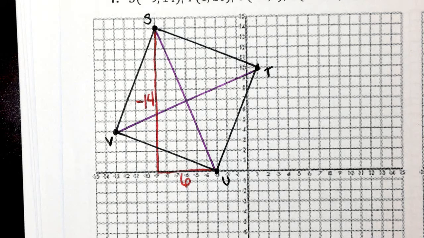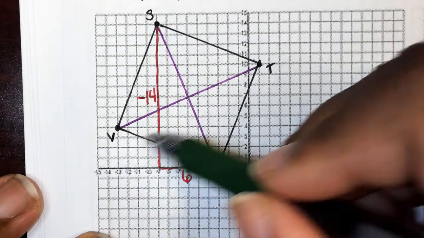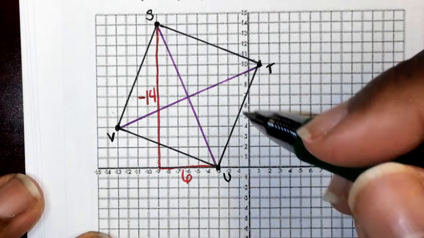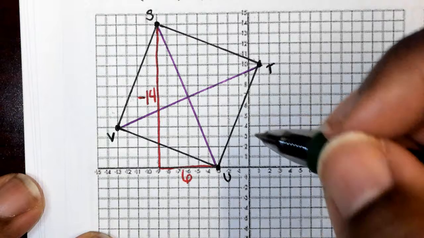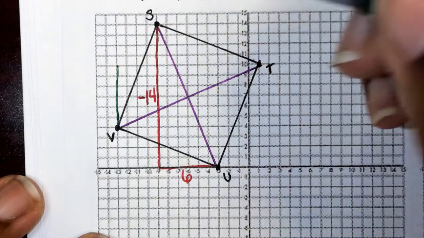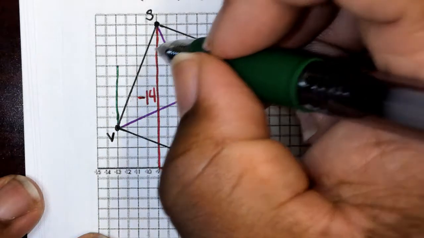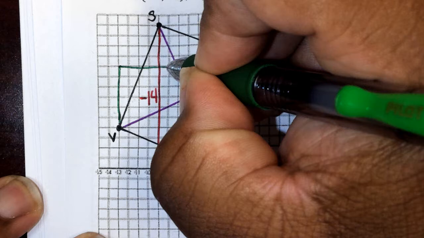My other diagonal, VT, or TV, whichever way you look at it. It's going up from left to right. It's a positive one. So I gotta rise however far. I think I went far enough. There, right over.